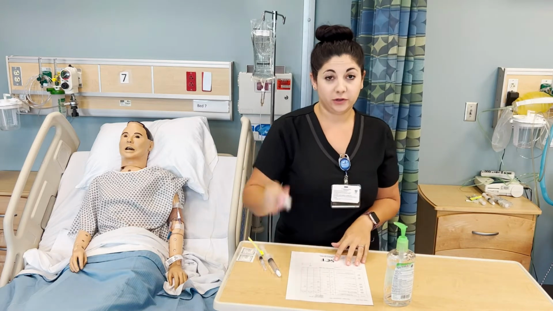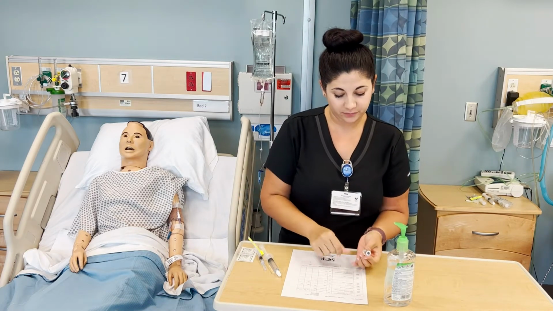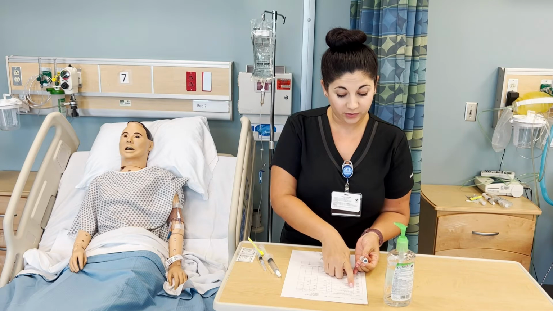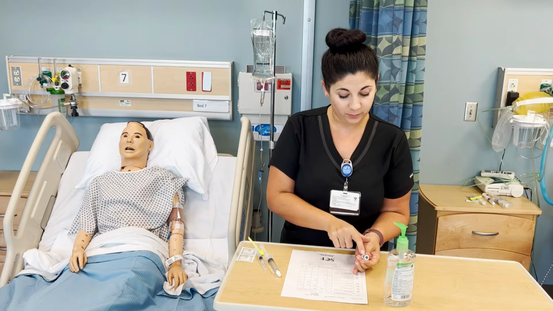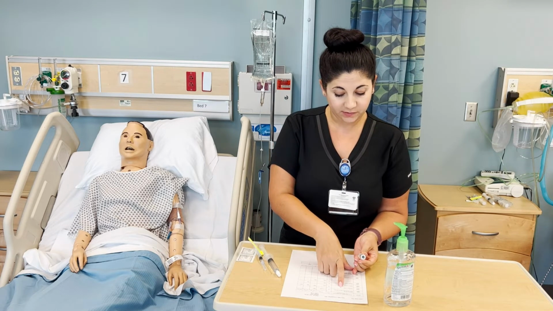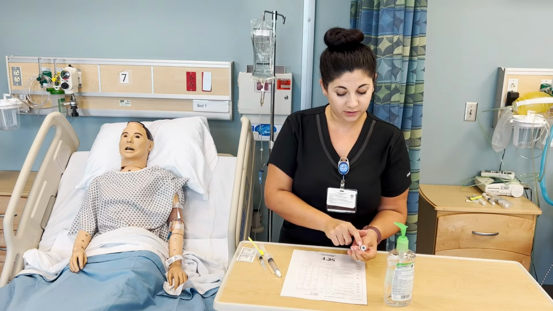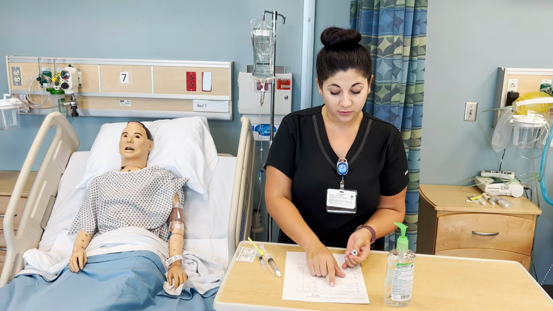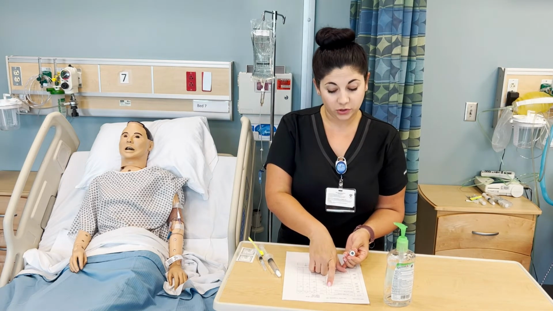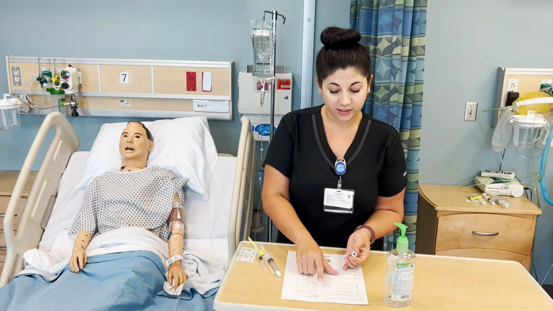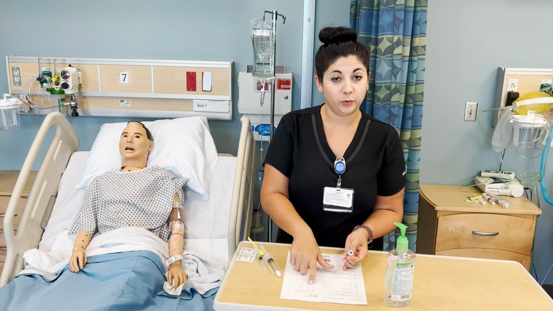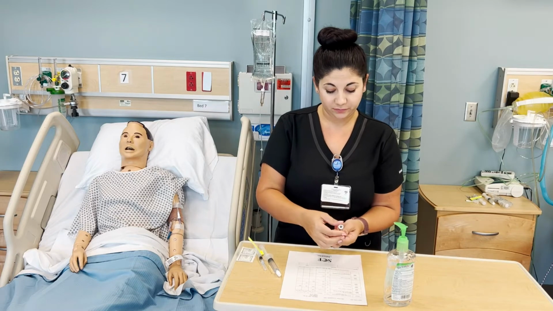Then I will do my third check on our medication, reading out the name of the medication on the MAR, the name on the vial, the dose of the medication on the MAR, the dose of the vial. The route is IV or IV push. We have the correct frequency, and it is an appropriate time to be giving this medication.